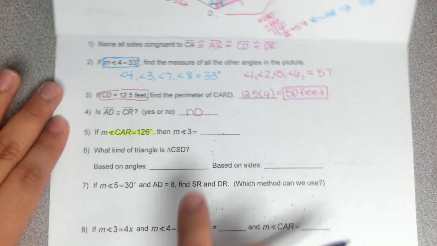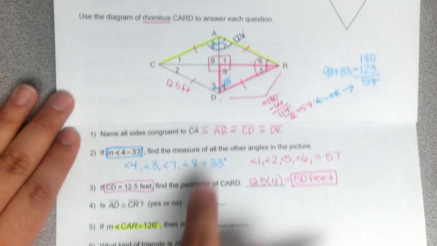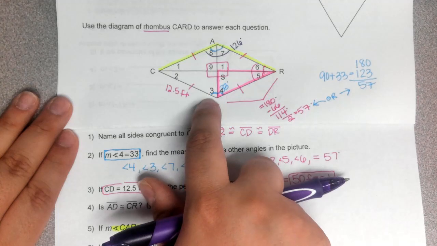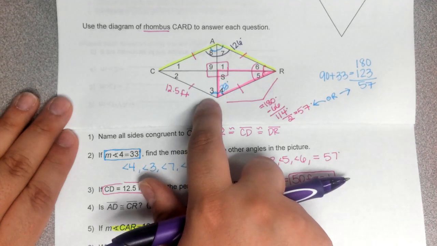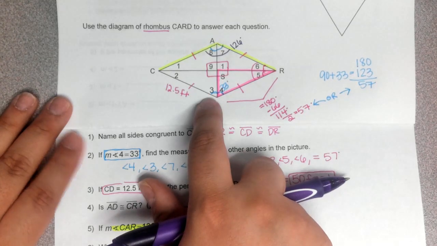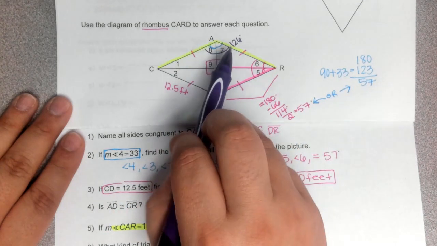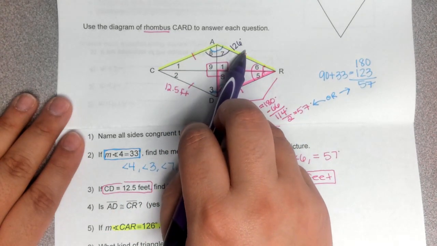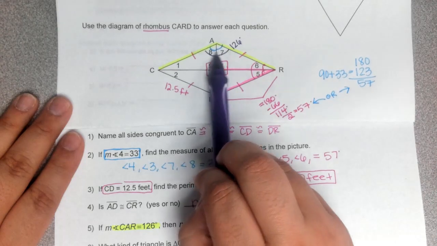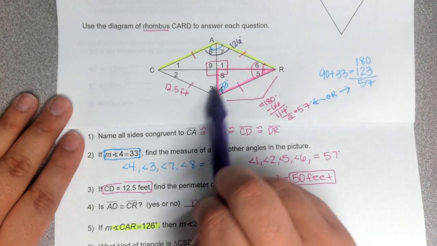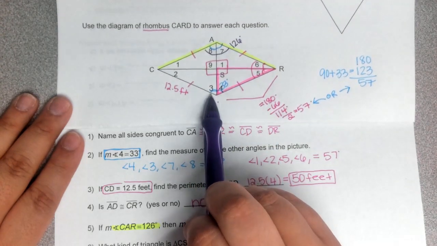How do I find angle 3? Angle 3 is way down here. What do you think I'm going to do to find angle 3? 126 divided by 2. Why? Because it's half. If this is 126, what's this one down here? 126. And then how do I find that side? It's half of it.